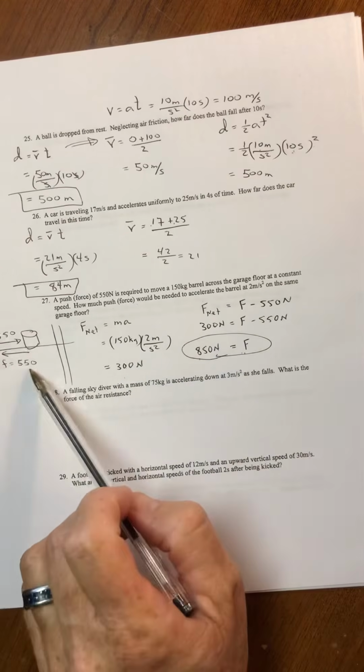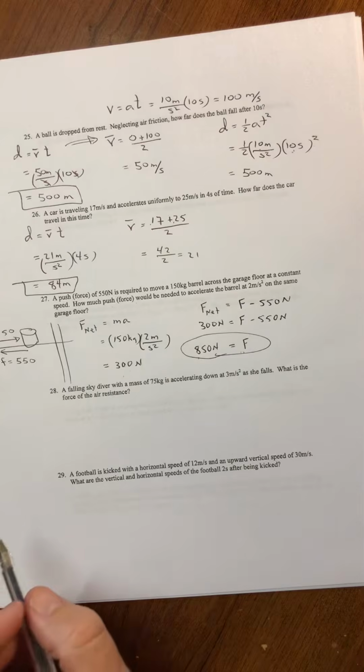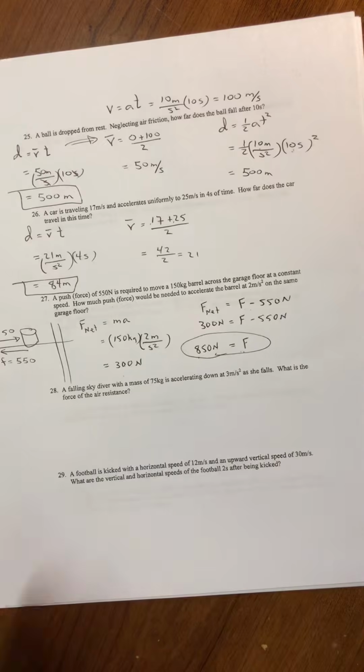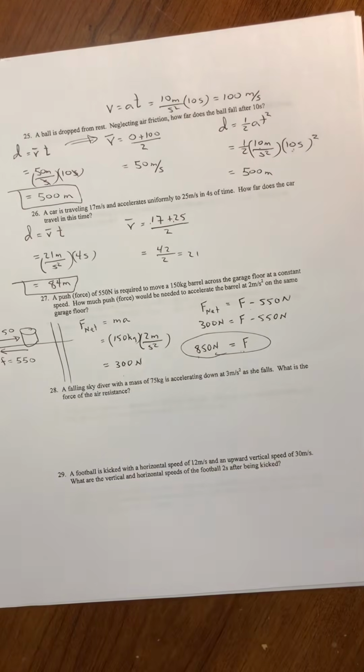That's why it was so important back here to find out what that friction was, so that you could then go ahead and say, okay, I know this one and I know that one, and now I can find the push I have to do. So there's the key: Newton's second law, plus understanding net force. Also Newton's first law, knowing then that the frictional force would have to be 150.